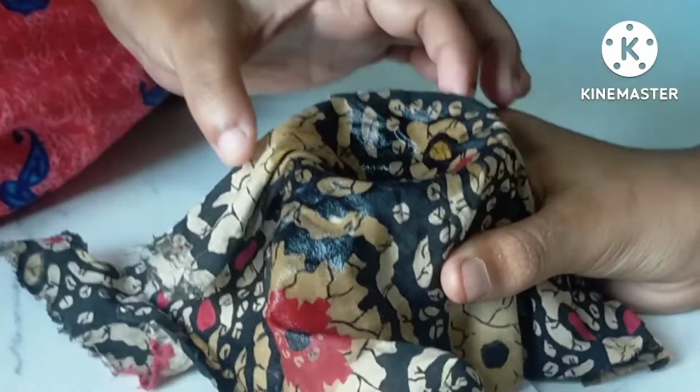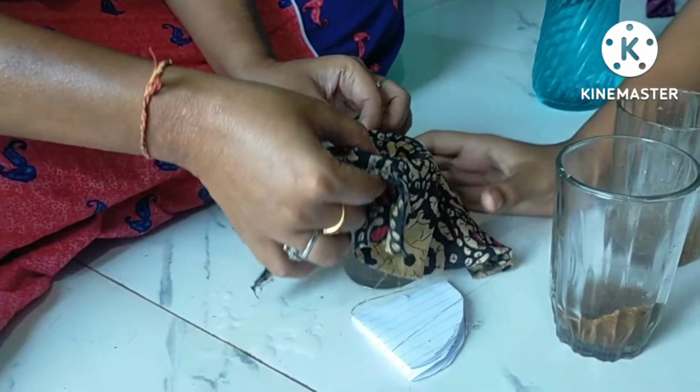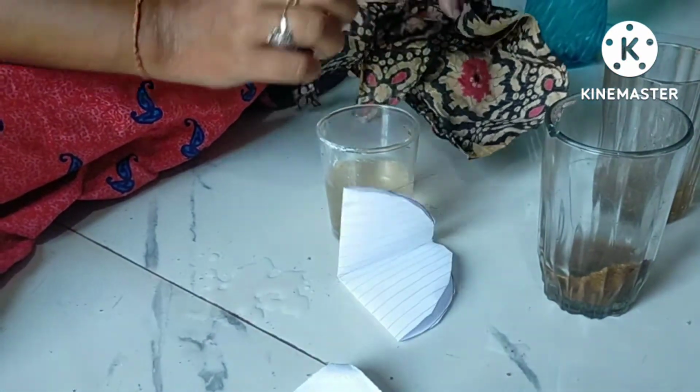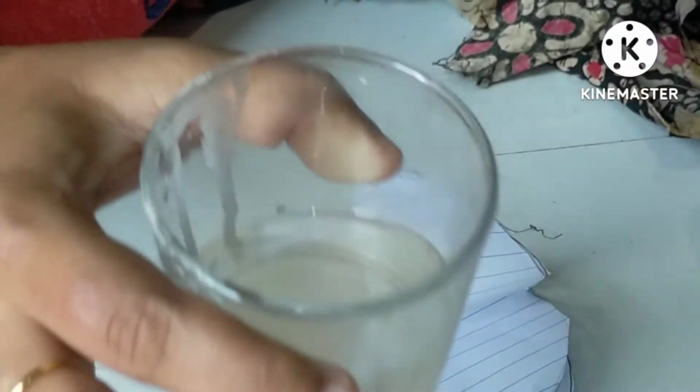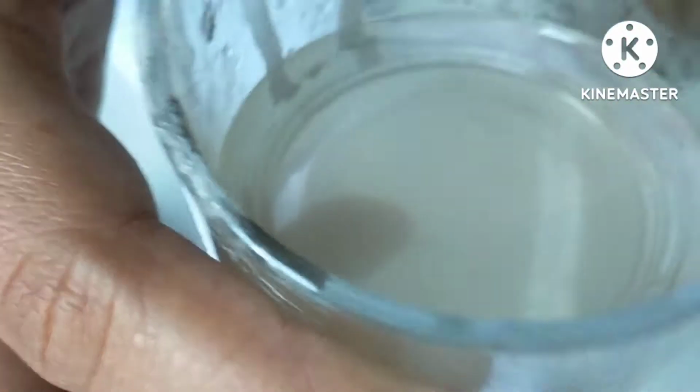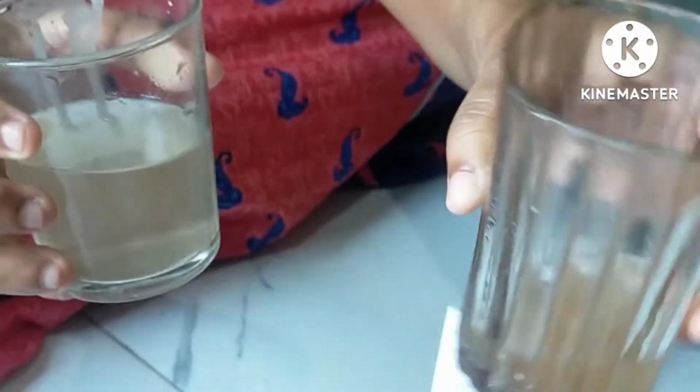Okay, let us see whether it has got filtered or not. To some extent it has got filtered. The water is not crystal clear, but it is clearer than at least this muddy water.